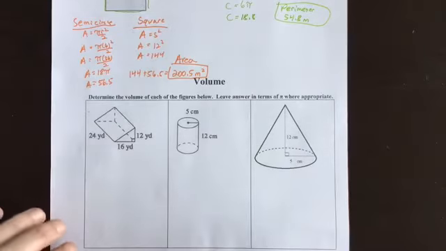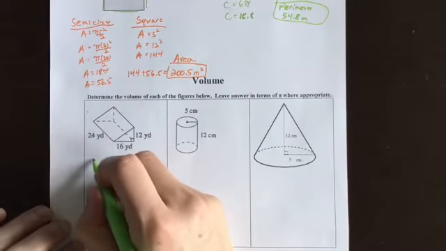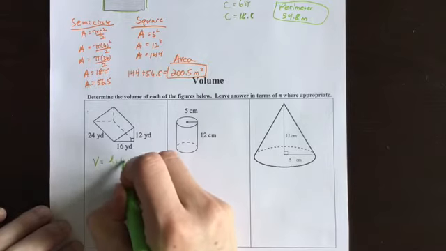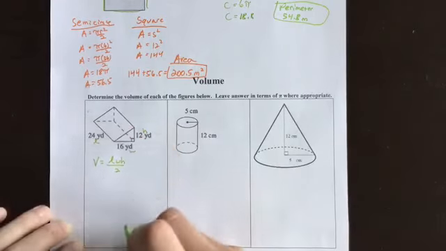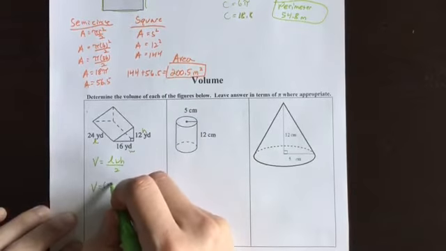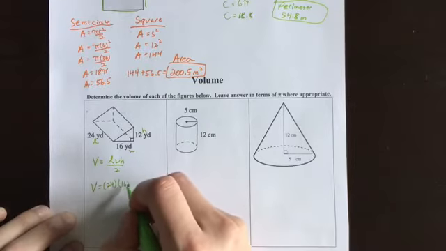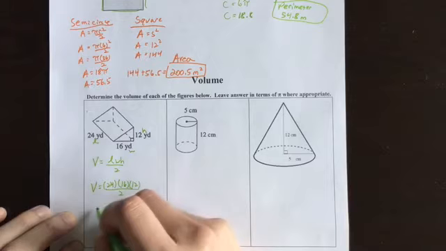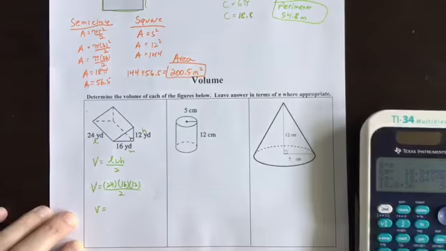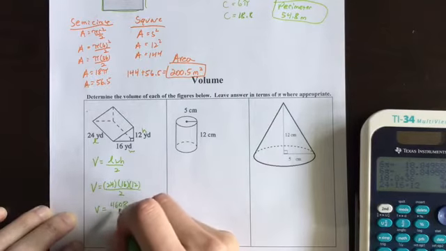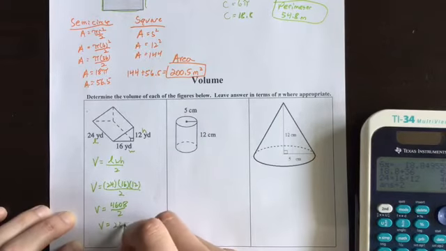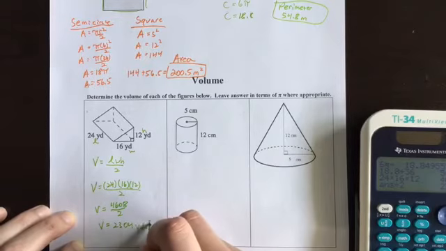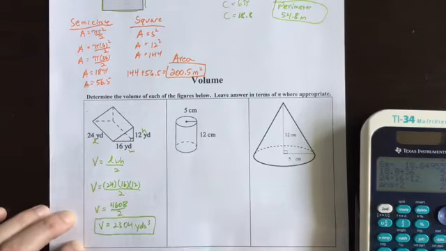Okay. Now down here we're looking at volume of our three-dimensional figures. We have a triangular prism where volume is length times width times height divided by 2. We want to realize width and height are here. Length is there. So our volume will be 24 times 16 times 12 divided by 2. So 4,608 divided by 2, which is 2,304 yards cubed. There's our volume.